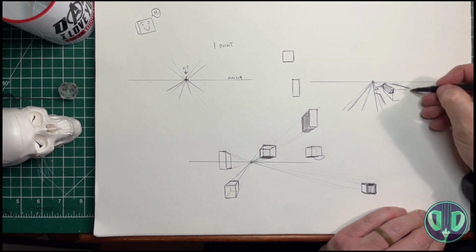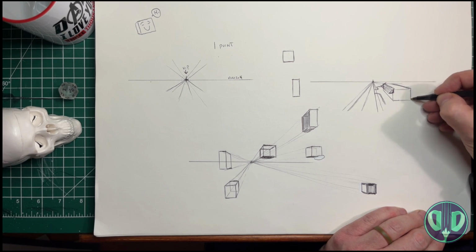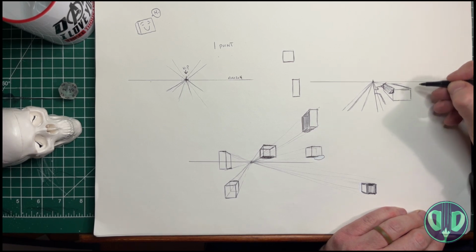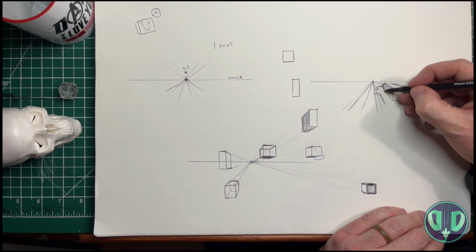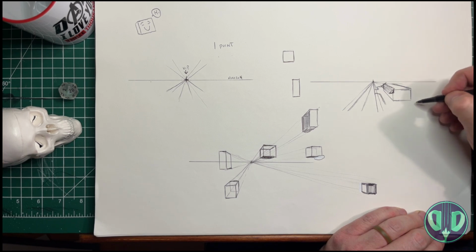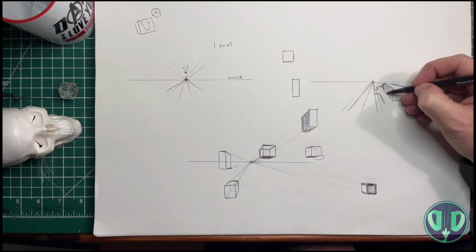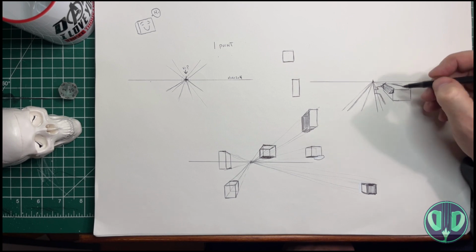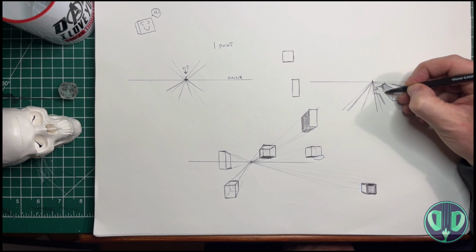There we go. I'm not drawing through, although I could if I wanted to. If I wanted this to be a transparent box, I would draw this far side, draw through. Don't really need to do that because I am just kind of making it up as I go here. As my videos go, I don't really plan them. I just sort of go with it. I didn't even know what I was going to draw here until right now.